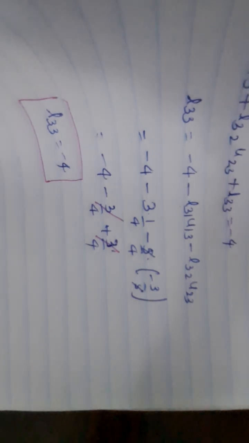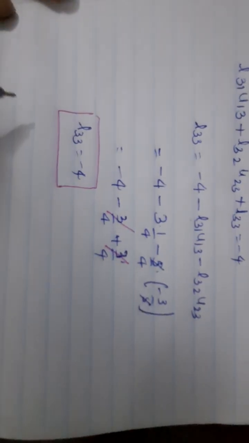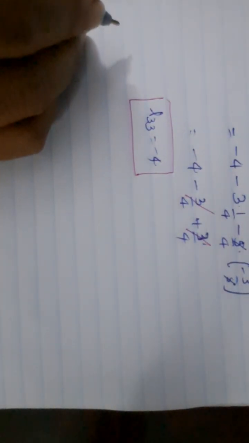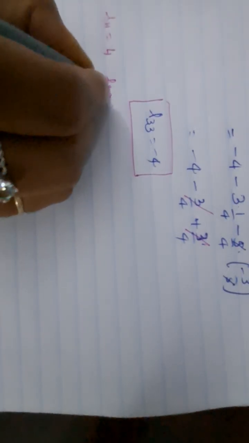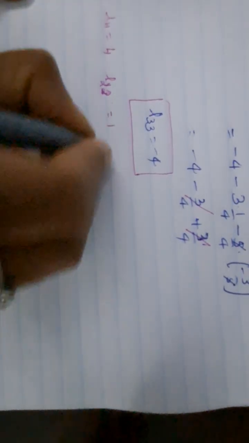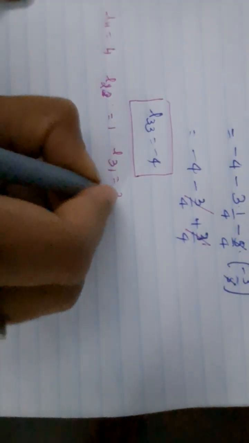So let's do it now. Since we know all the unknowns which we were trying to find out, if you want, you can just write them at one place. So let me quickly write all the unknowns which we have calculated. We know that L11 is 4 now. L12, sorry, we don't want L12. So L21 is 1. Then L31 is 3.